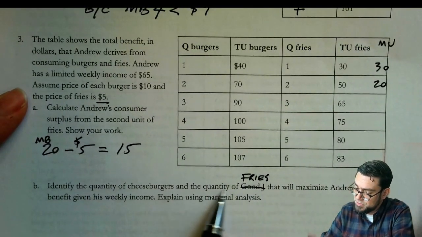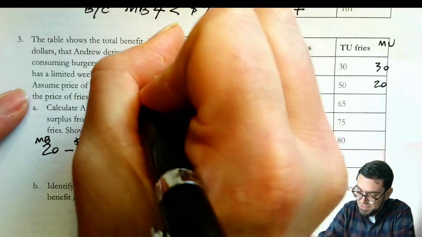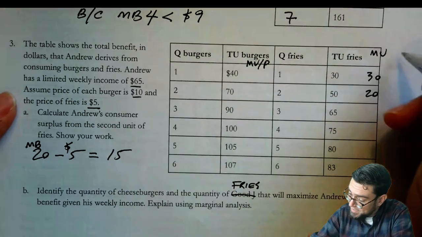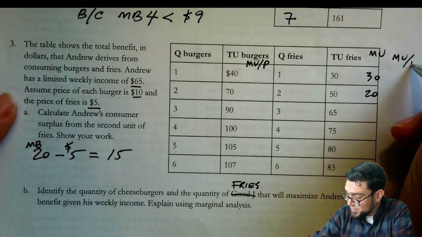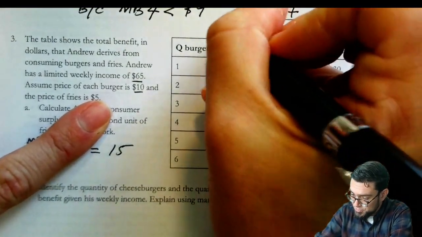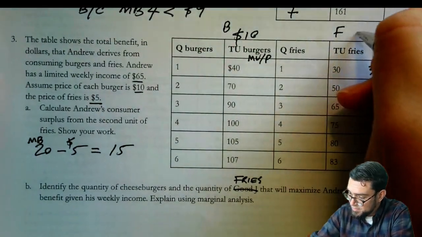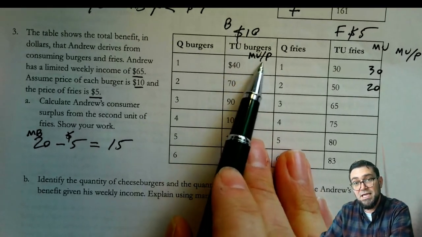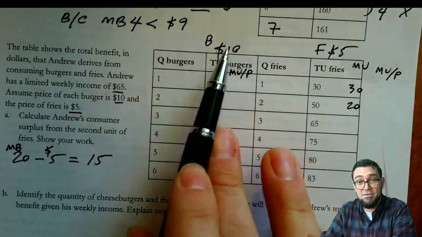Identify the quantity of cheeseburgers and quantity of fries that will maximize his benefit given his income of 65. So to do that, I am going to need the MU over P values. So I'm going to do another column over here. And it tells me that the burgers are $10 each. Burgers are $10. Fries are $5. So when I'm calculating these, I'm going to calculate first the MU, and then I'm going to divide it by 10 for each one of these.